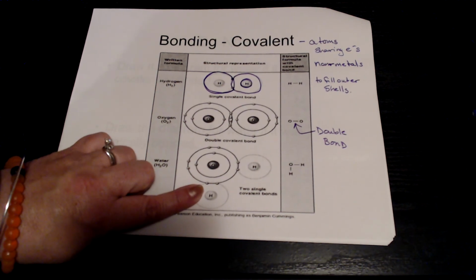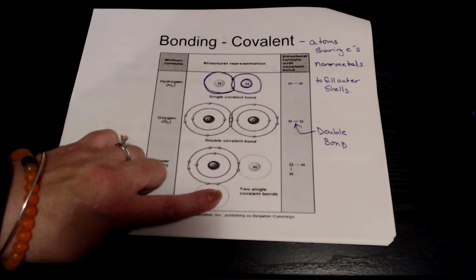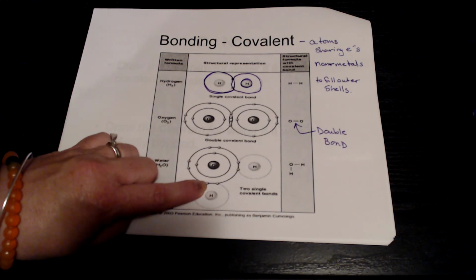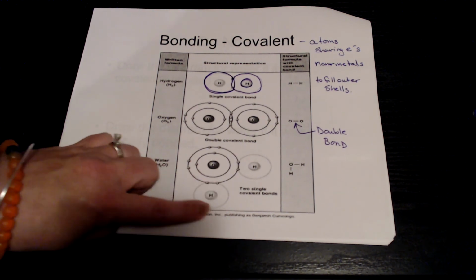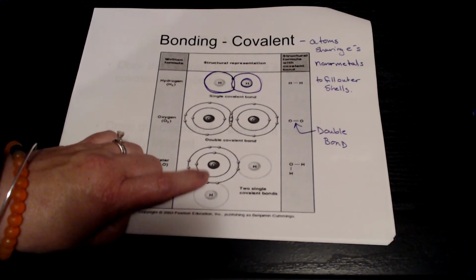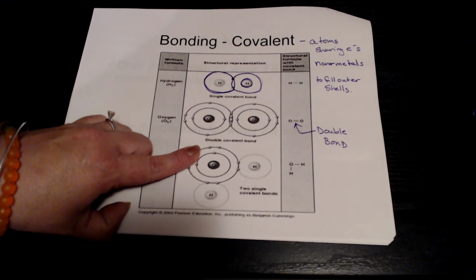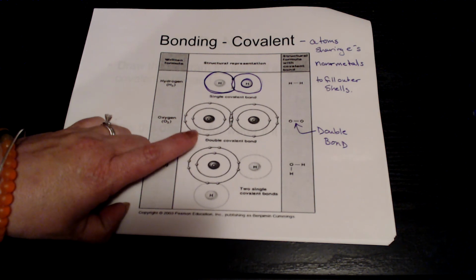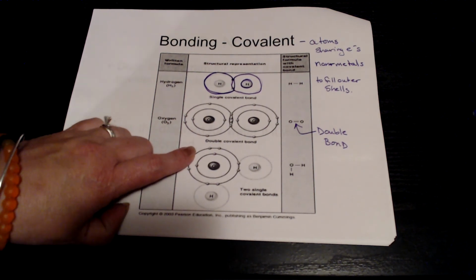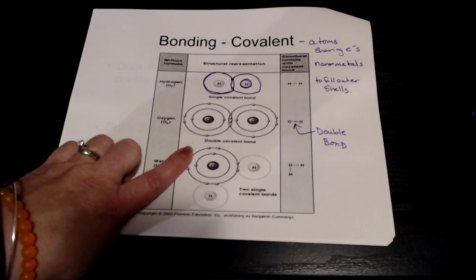Down here, real quickly, just so you can see what's going on, this one's hydrogens, this one's oxygens. Sometimes hydrogen is spinning around oxygen, and then vice versa, sometimes the oxygen is spinning around the hydrogen.